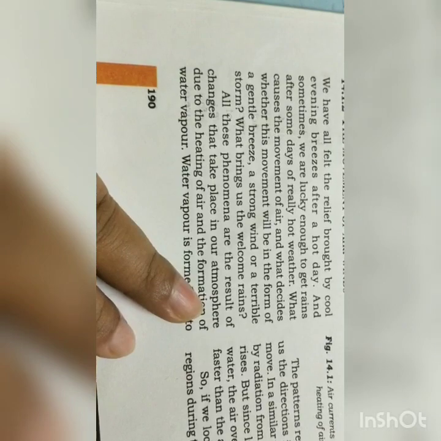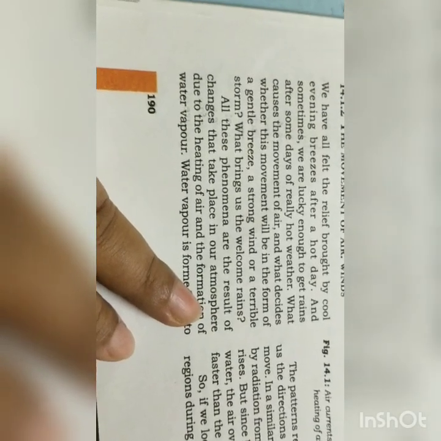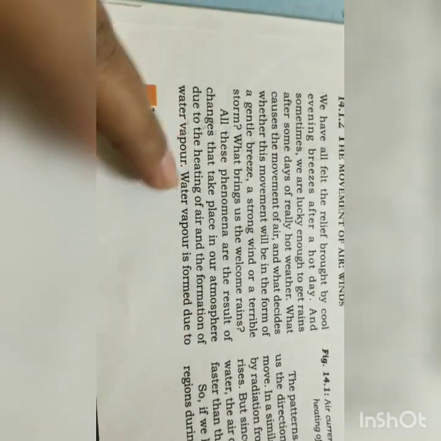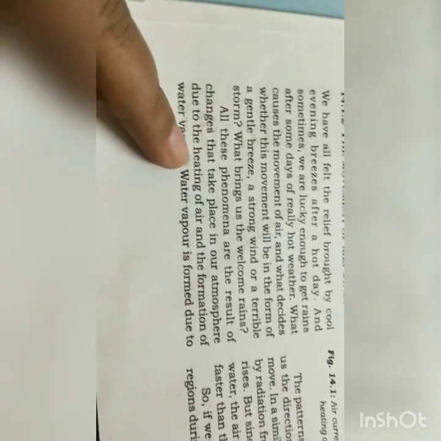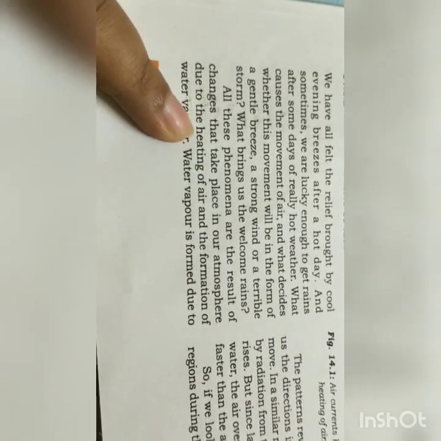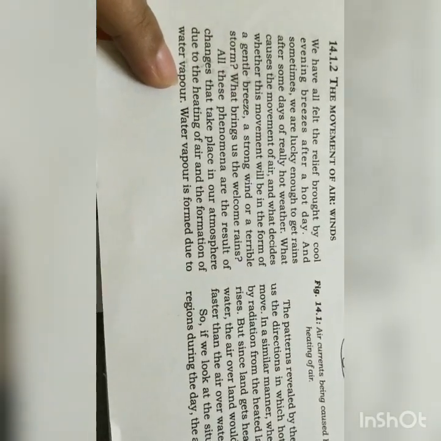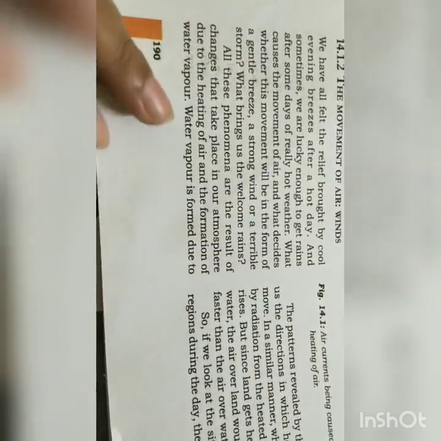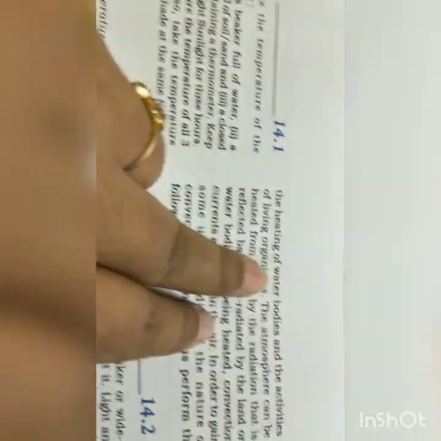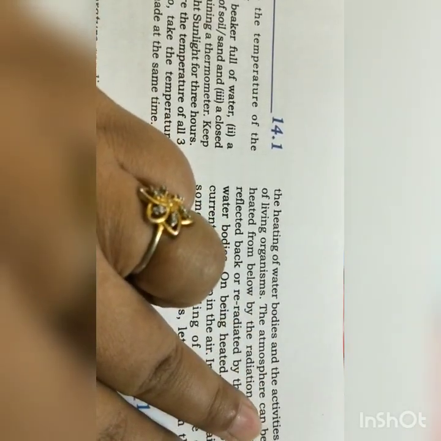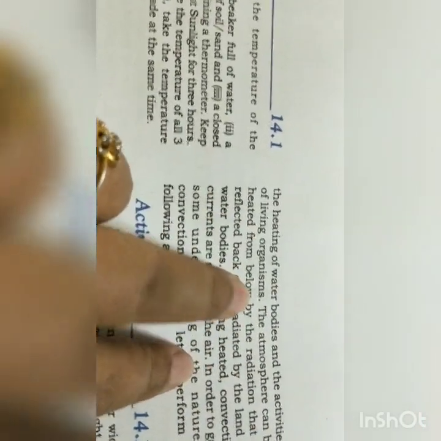These things happen due to the changes in the atmosphere, due to the heating of air and the formation of water vapor. Water vapor is formed due to the heating of water bodies and the activities of living organisms.